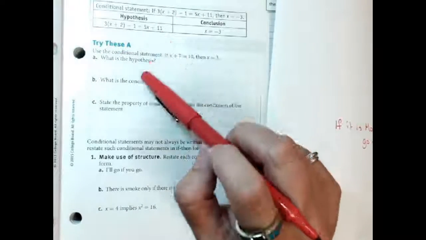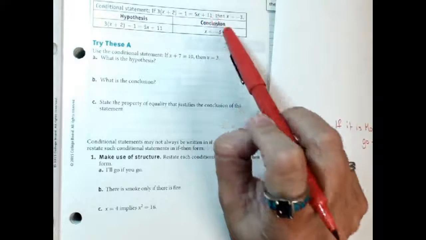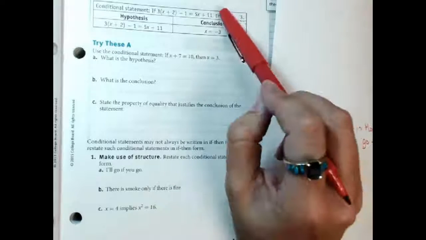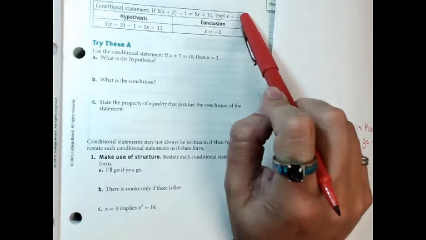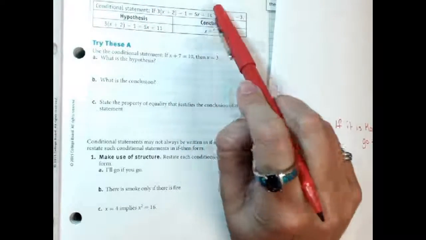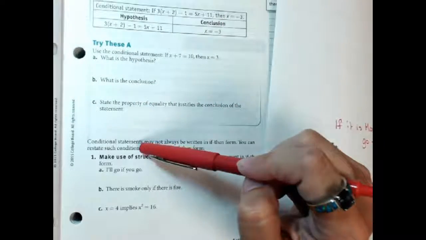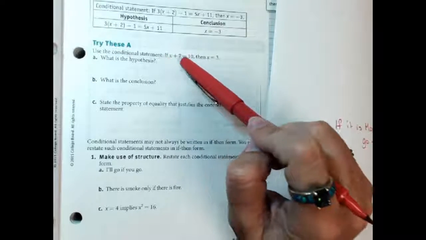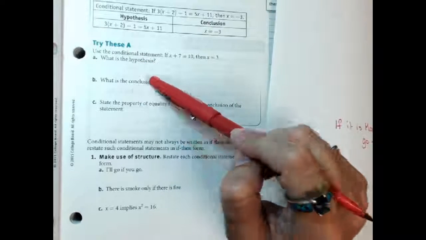We looked at this one here, and we can use it with mathematical algebraic terms. If we have this algebra problem, then we know x is -3. In the whole world of algebra, is x always -3? No, but if we know this part here, then x is -3. The hypothesis is the first part, the conclusion is the second part. We can do it for this problem here. What's the hypothesis? Well, the hypothesis is the if x plus 7 equals 10, that's the hypothesis, and the conclusion is then x equals 3.